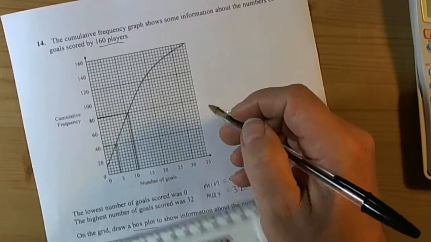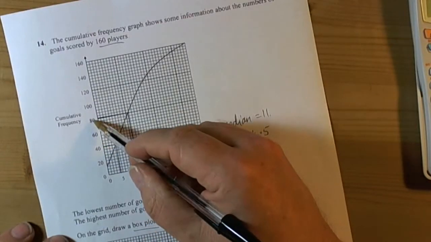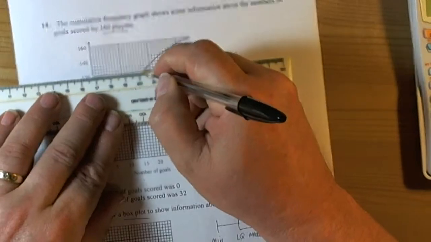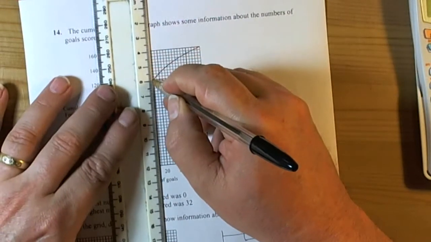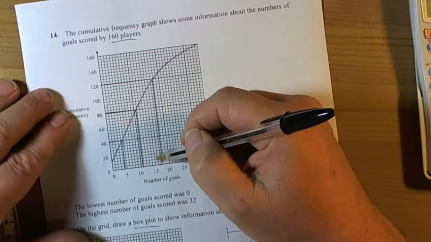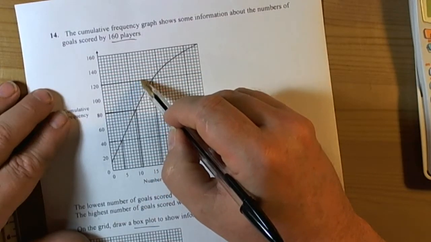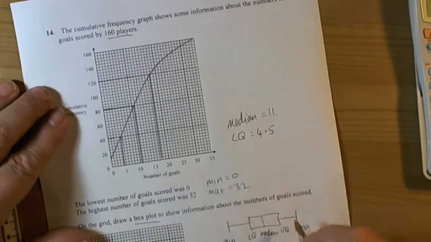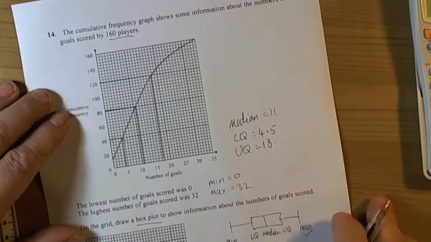And then the upper quartile value, well, the quickest way of finding it is 40 plus 80. Quarter plus the halfway point, 120. So we come across to our graph, and again we come down and we read off the value. 10, 11, 12, 13, 14, 15, 16, 17, 18. So it's going to be 18. So the upper quartile value, 18.